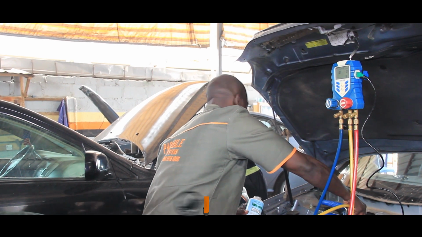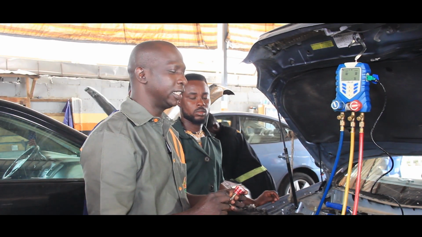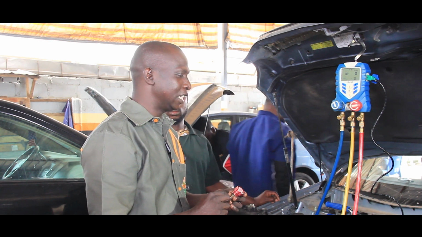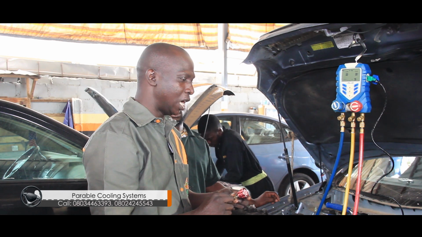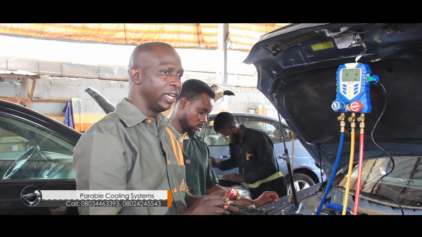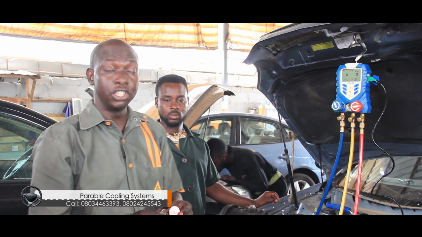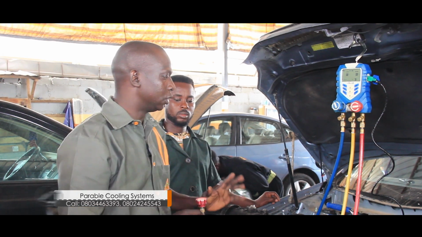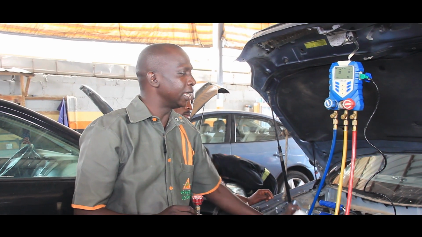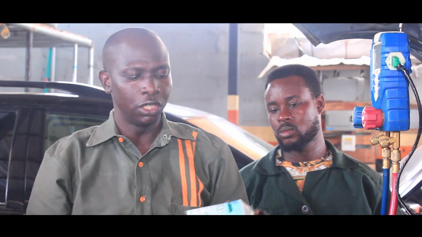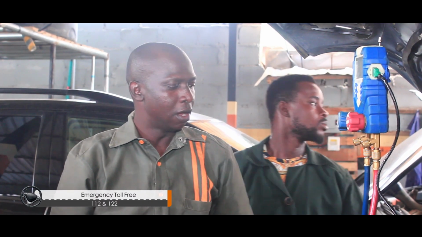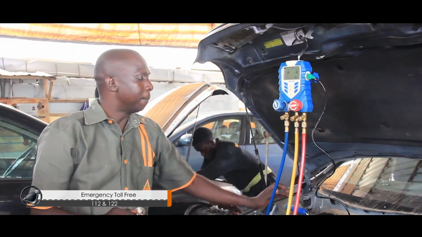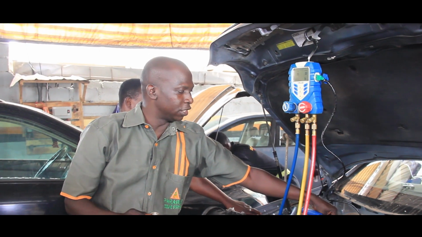To other AC engineers, we shouldn't be adding to the problem of the car owner. Our duty is to help them and change the way air conditioner systems are done in this part of the world. Like I said, before you put any refrigerant, which we also call freon, but in this part of the world people normally call it gas, make sure you vacuum the system.